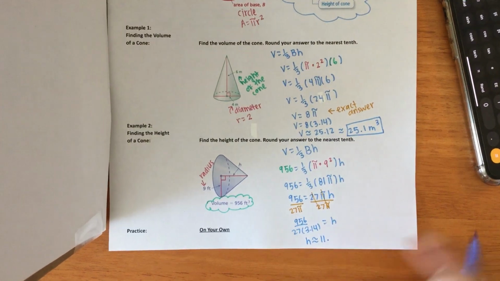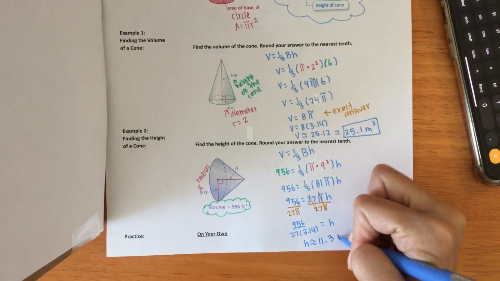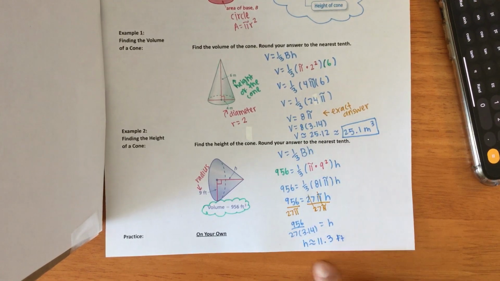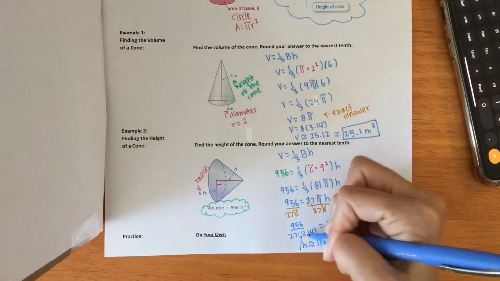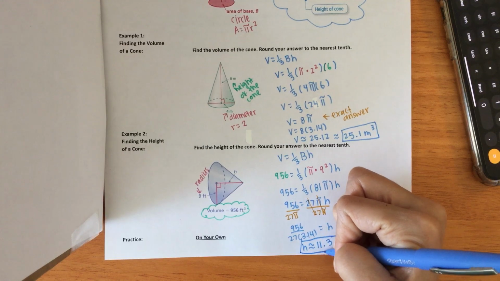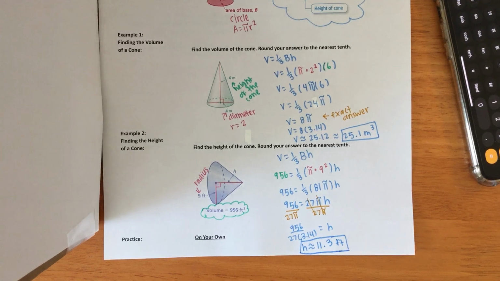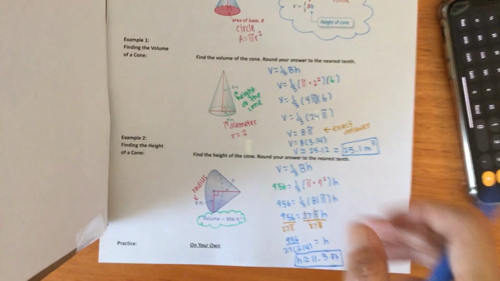So my height is about 11.3 feet. Okay, not cubed, because I'm just looking at feet here. So that is the answer, okay? Alright guys, and we just found the height of this cone.